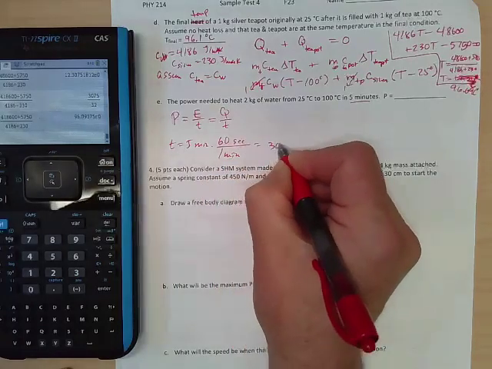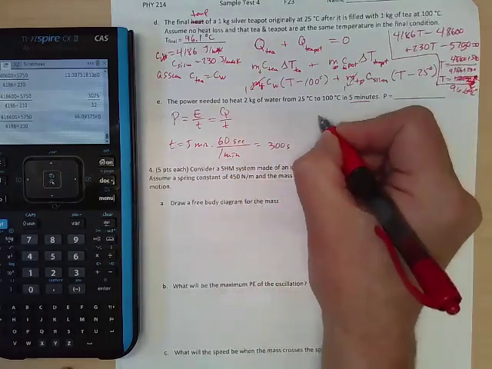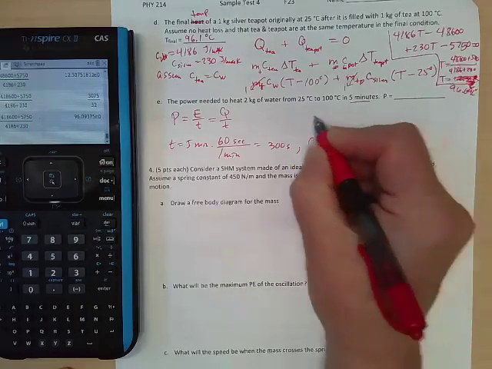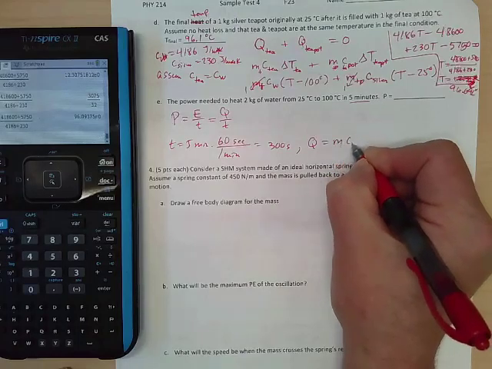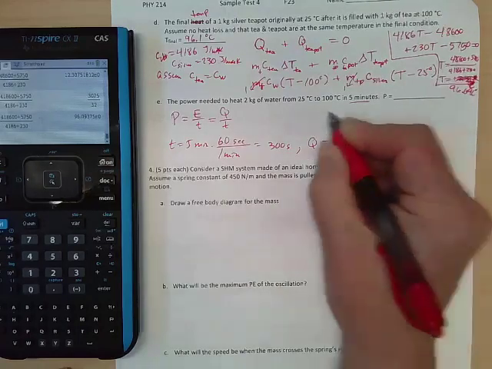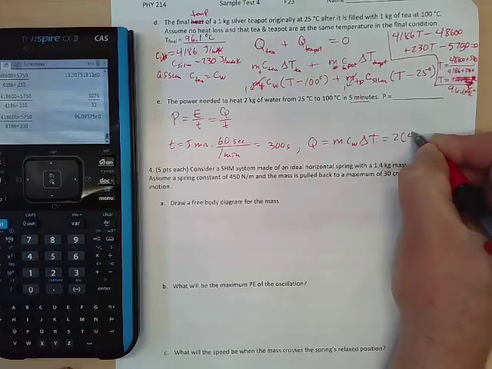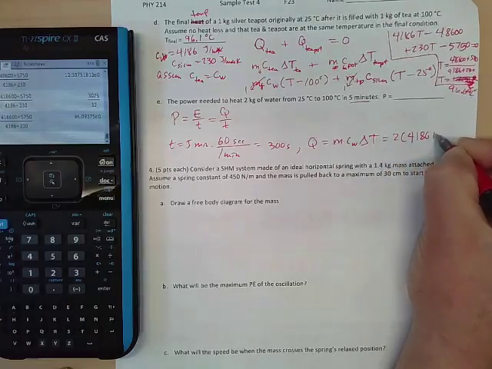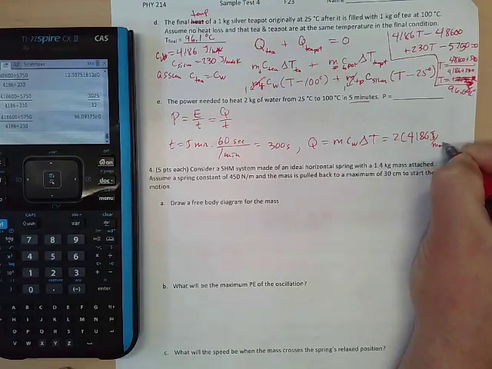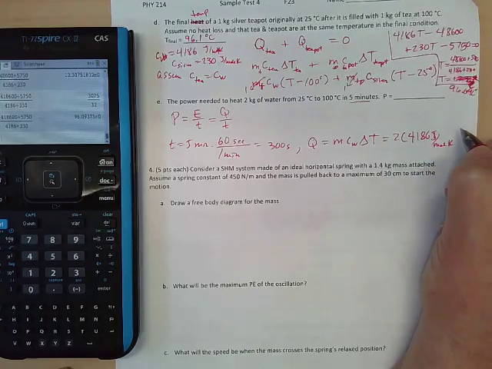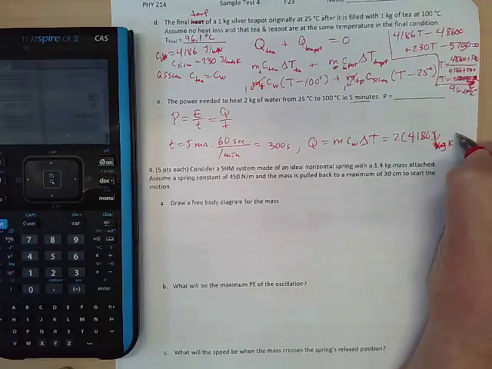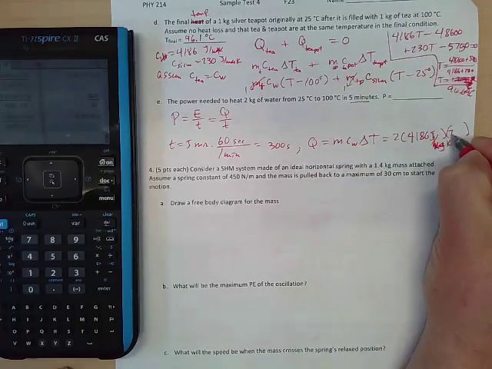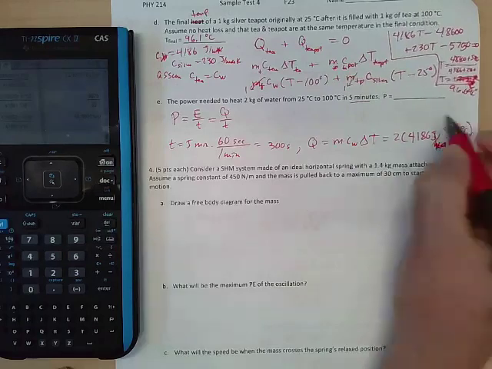So we got 300 seconds for T, and Q is, everything is just water, M C water delta T. 2 kilograms, C of water is 4186 joules per kilogram Kelvin, and delta T is 75 degrees, 100 minus 25.